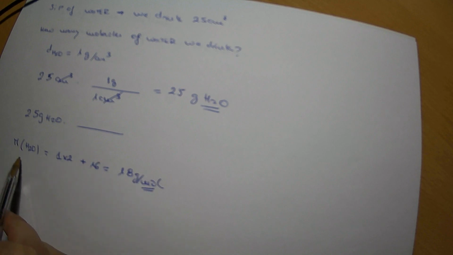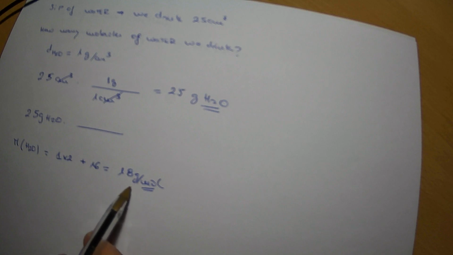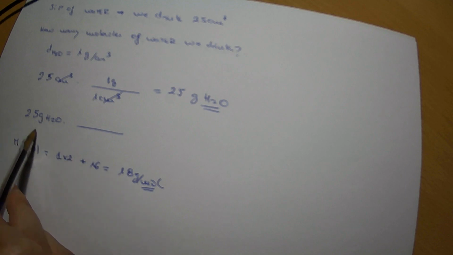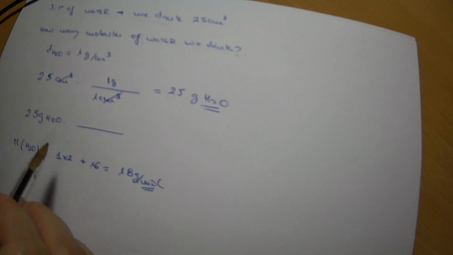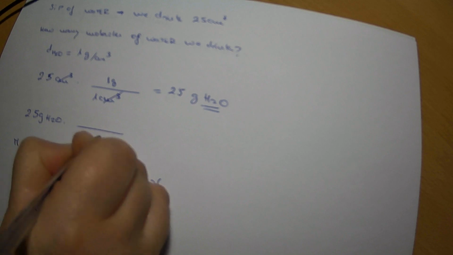Es decir, que en este caso, si nosotros tuviésemos 18 gramos de agua, sabemos que 18 gramos de agua es un mol. Entonces, en nuestro caso, partimos de 25 gramos de agua. ¿Vamos a tener más o menos de un mol de agua? Veis que vamos a tener más de un mol de agua, porque en realidad en un mol de agua habría solamente 18 gramos. Entonces, ponemos la relación para el factor de conversión.